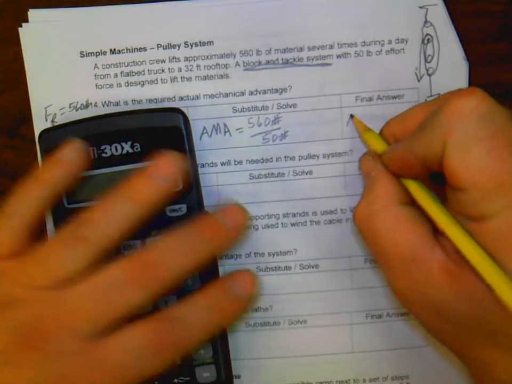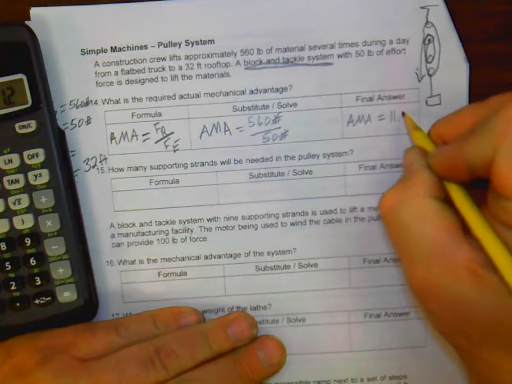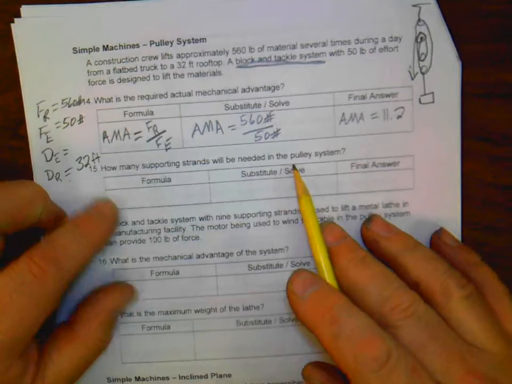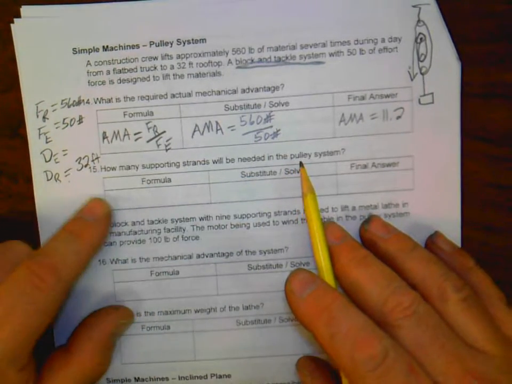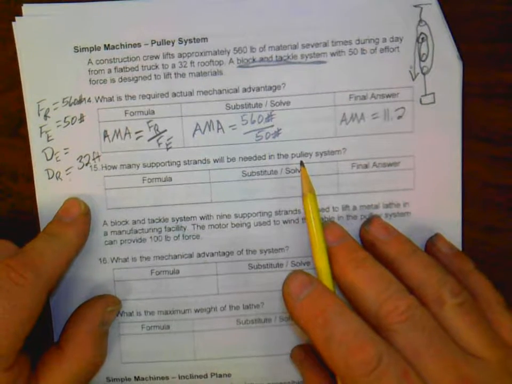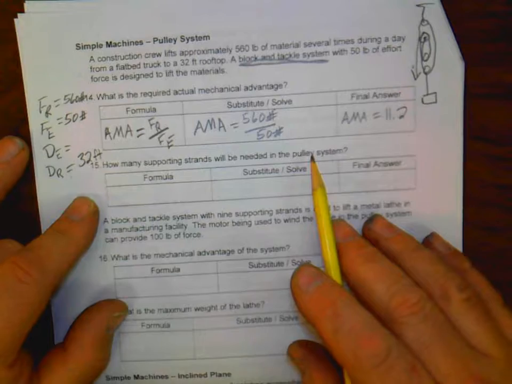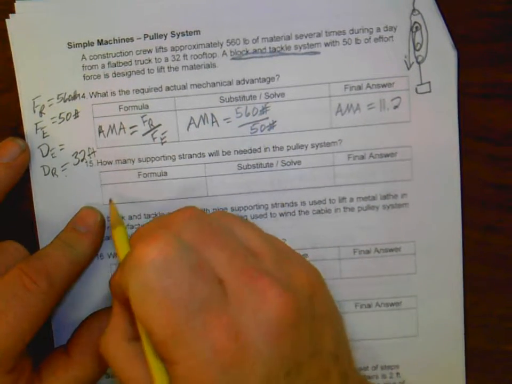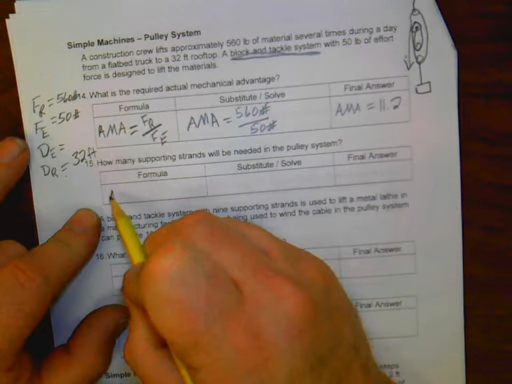Now, how many supporting strands will be needed in the pulley system? Pulleys are pretty simple. All we need to do is figure out our mechanical advantage and then make sure that we have that number of strands. So our mechanical advantage here is equal to the number of strands in the pulley system.